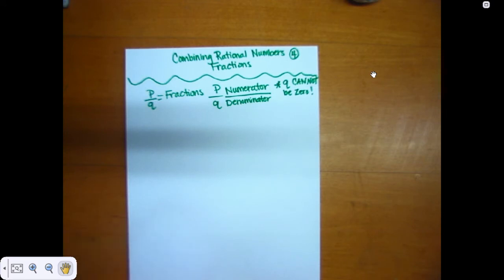And we talked in class about why Q can't be 0. Q is your denominator and it represents your whole, and the P is your numerator and represents your part. Well, you can't have part of nothing. So let's talk about pizza. If you have no pizza, you can't have a slice of nothing. So if your denominator is 0, you know automatically that this is not a rational number.